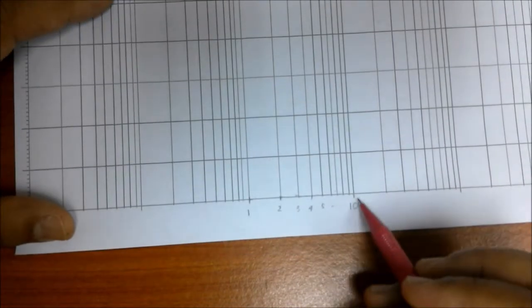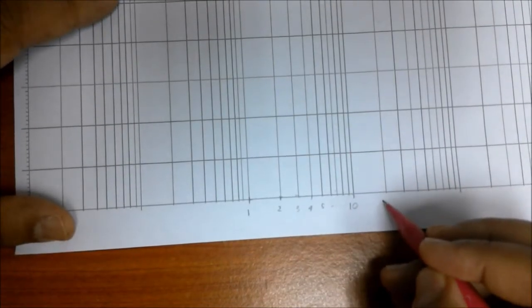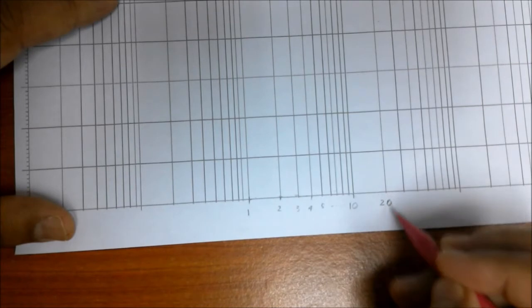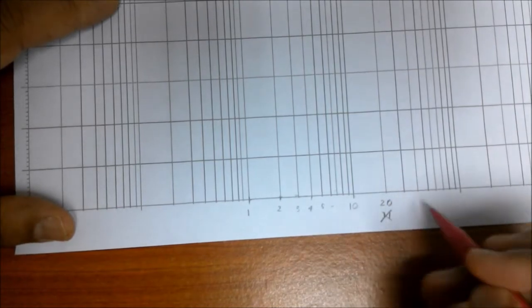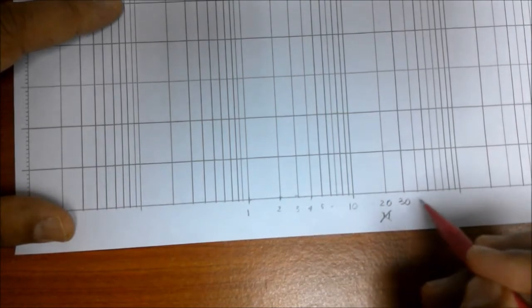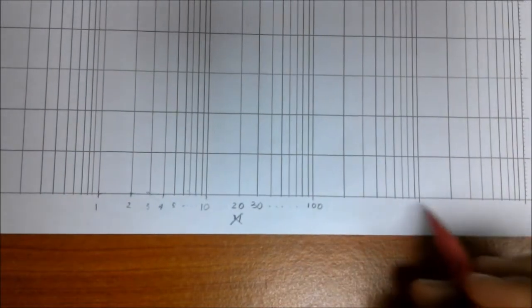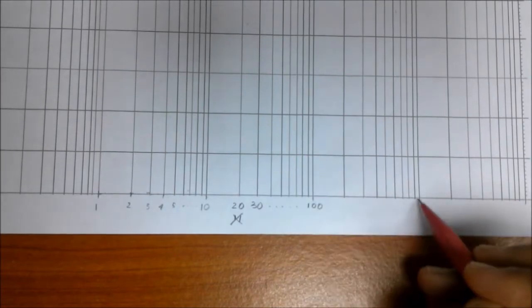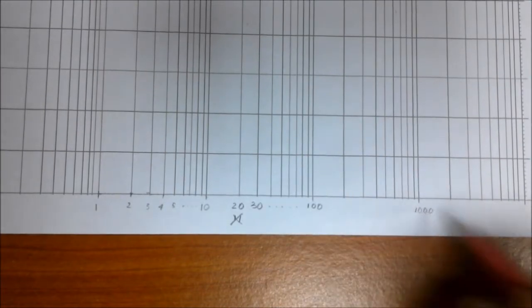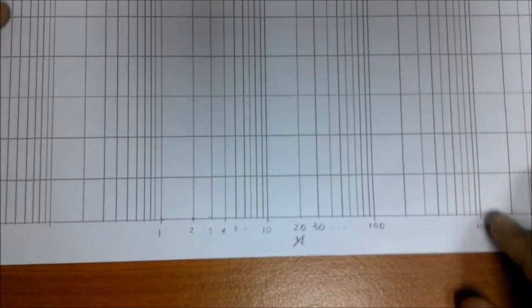And next after 10 is 20, not 11. So 20, 30, and so on until 100, and so on, so this will be 100, this will be 1000, and so on.